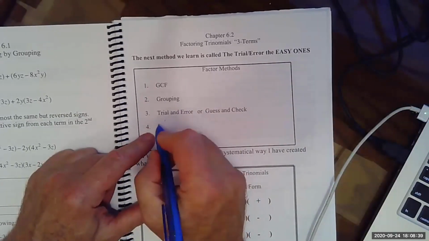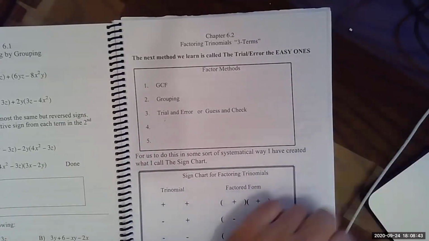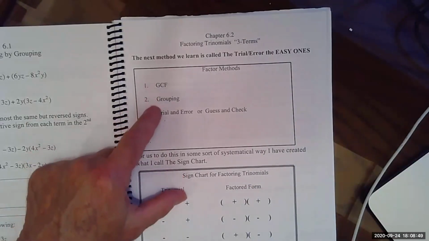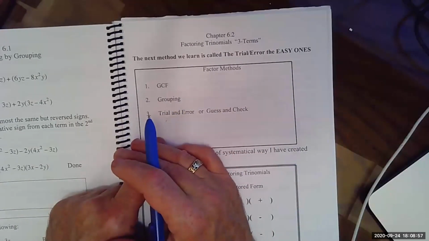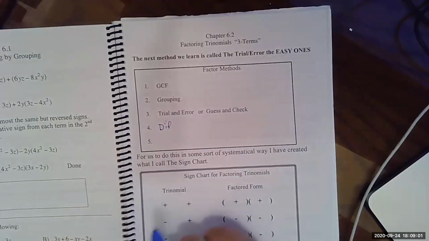Difference of two squares. Some of these, if you've taken an algebra class in the past, and some of you have, it'll sound familiar. Factoring, okay, difference of two squares might be something that rings a bell. And the rest of you, if it doesn't, don't worry about it. We're going to figure out what that is next week. These are just titles.